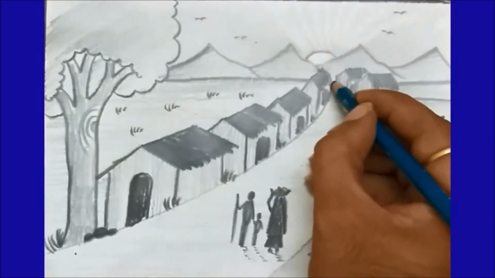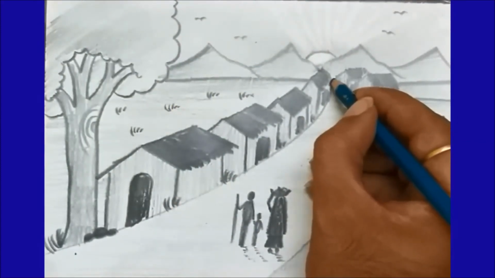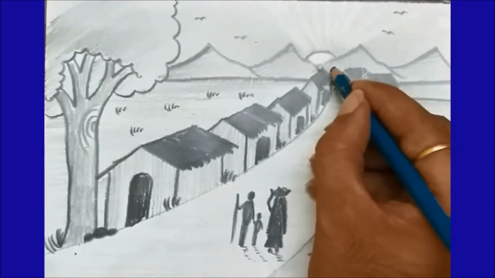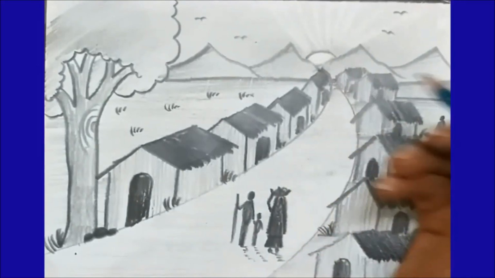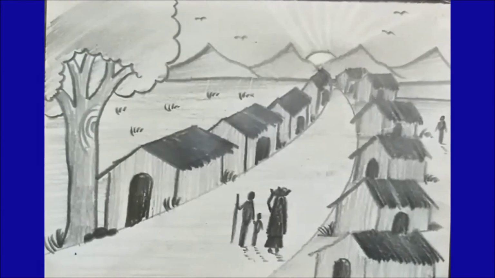This is a one point perspective village, where the lines finish at one point. This is called the VP point, and I made this specially for perspective art.